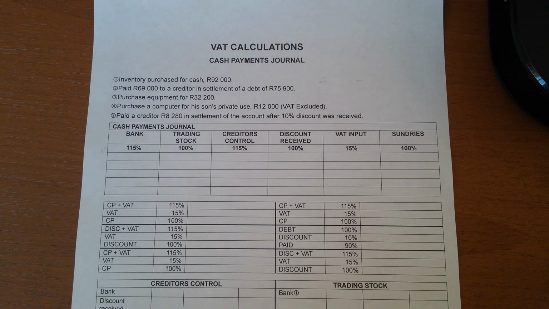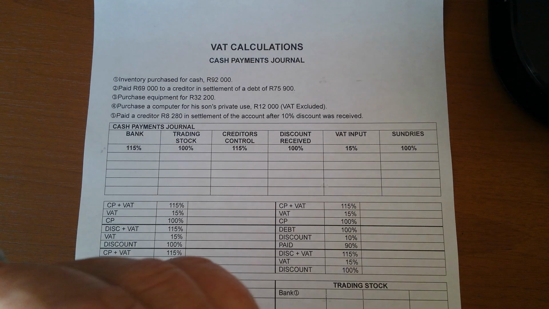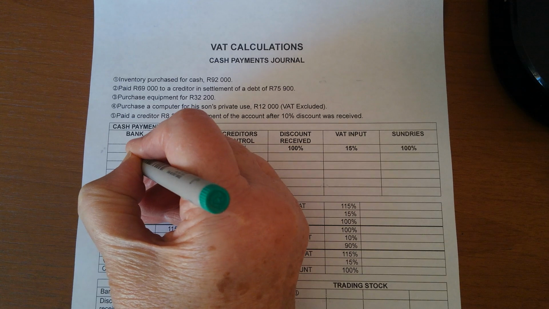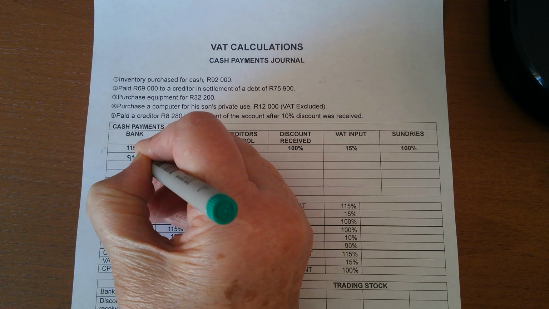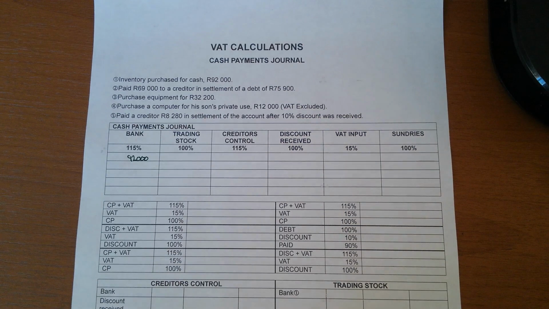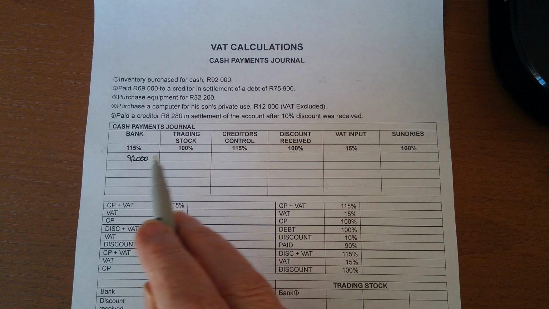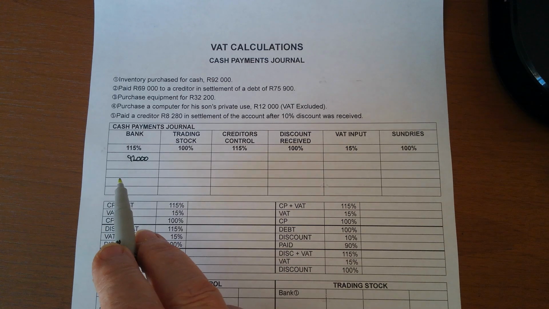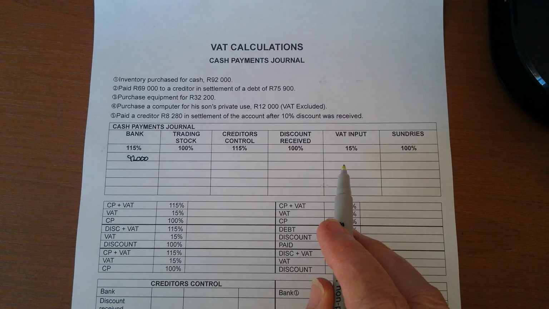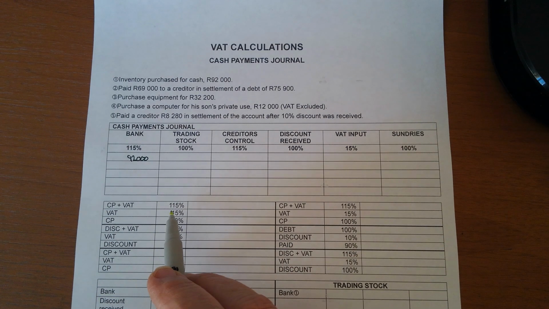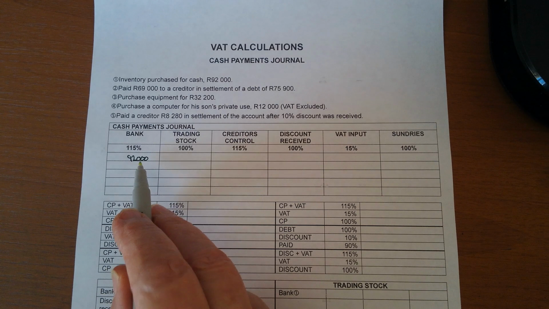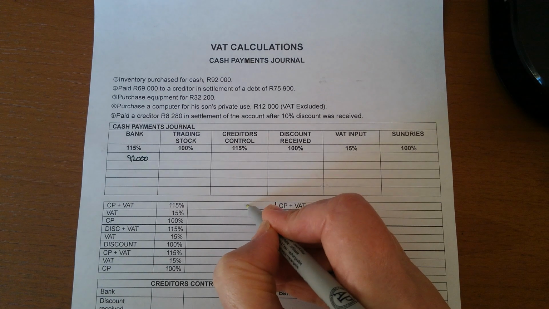Okay, in number 1 they say inventory purchase for 92,000. So it means the total amount that we paid included the VAT. So the bank amount is then 92,000. And we have to calculate now what portion of this is the trading stock and what portion of the 92,000 is the VAT that we paid on the goods. So the cost price plus the VAT is 92,000.